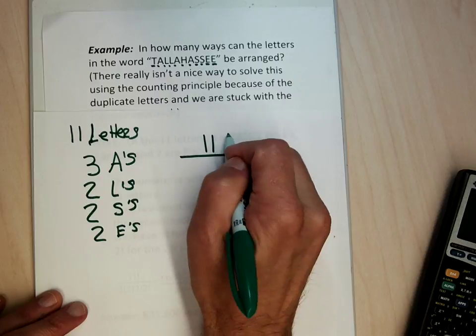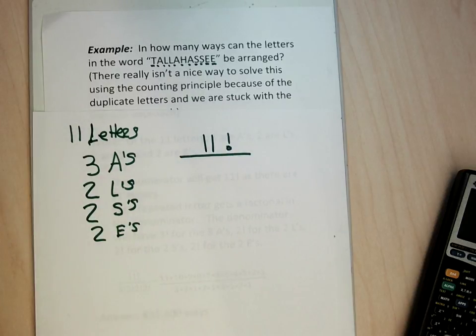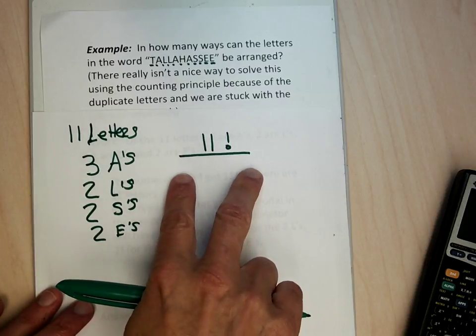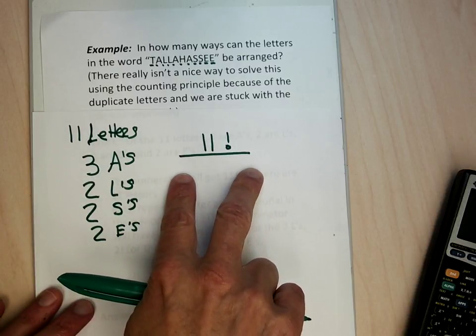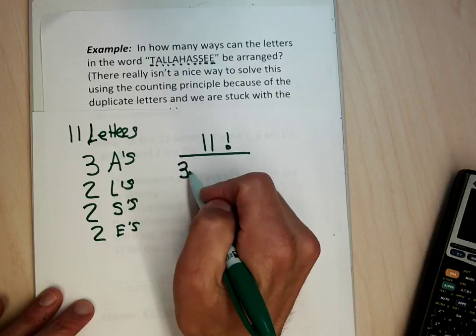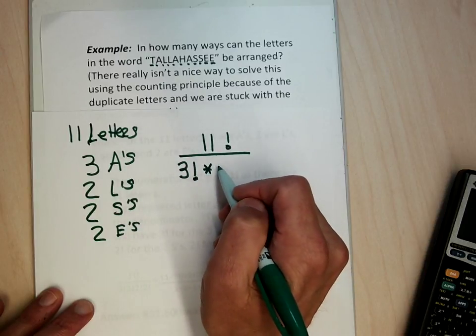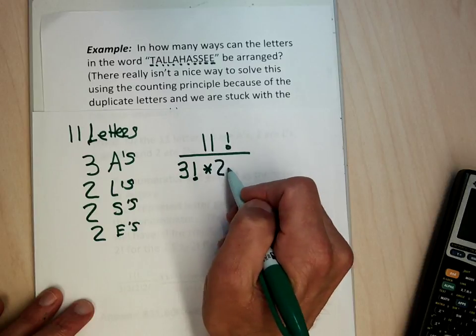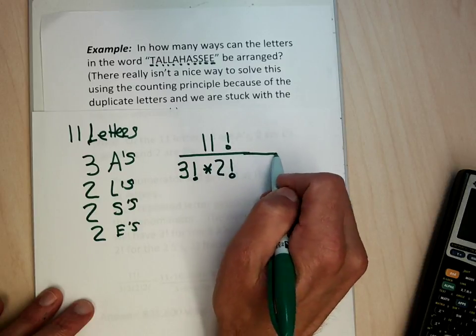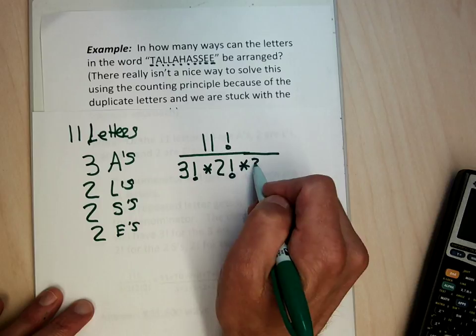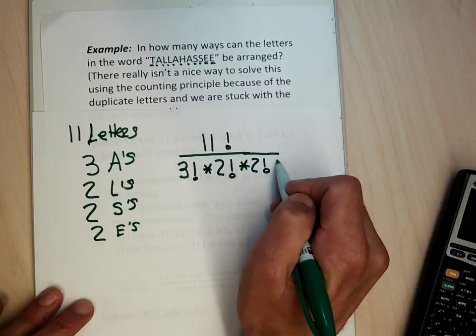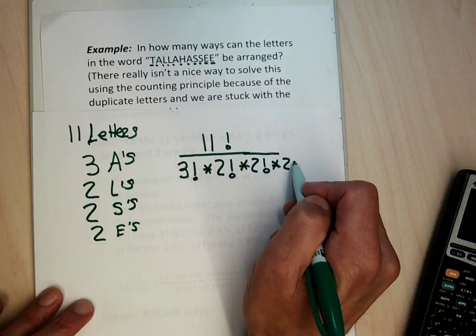And I'm going to do an 11 factorial for the number of objects I'm switching around. And then in the denominator, for every letter that repeats, I need a factorial for it. So I need a 3 factorial for the 3 A's, a 2 factorial for the 2 L's, a 2 factorial for the 2 S's, and a 2 factorial for the 2 E's.